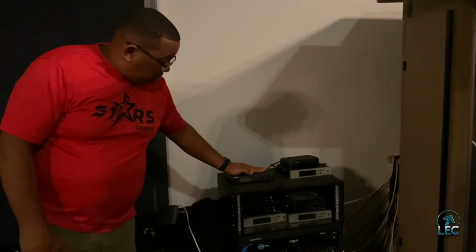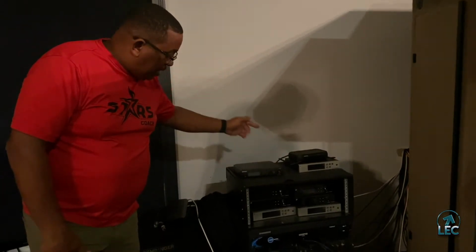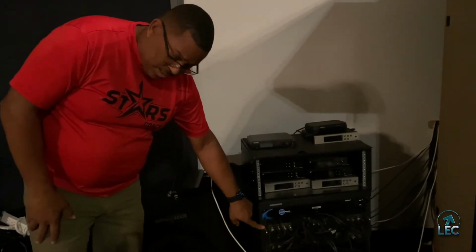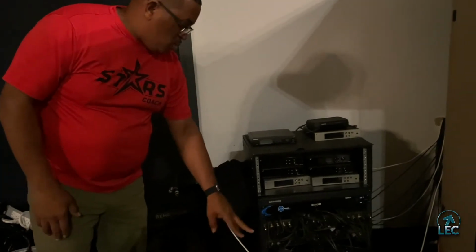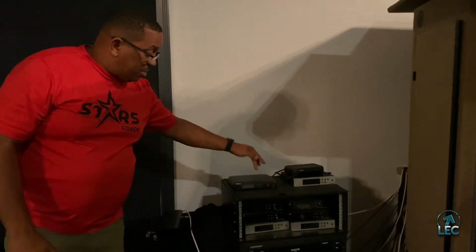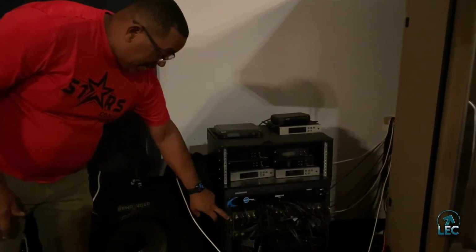So you have a microphone. The wireless microphone goes to a receiver. The receiver is plugged into this digital snake. And through a cable, this digital snake is plugged into the board. And that's how the board and the digital snake communicate. So I'm on a microphone. My microphone is the transmitter because it's sending a signal. It sends a signal to the receiver. The receiver is plugged into the digital snake. The snake is connected to the board, and that's how I can turn the microphone up and down.